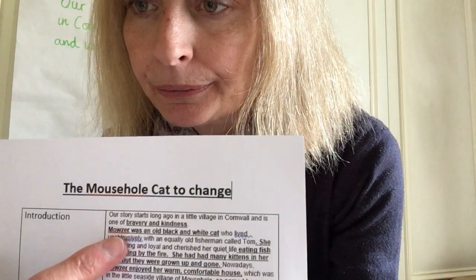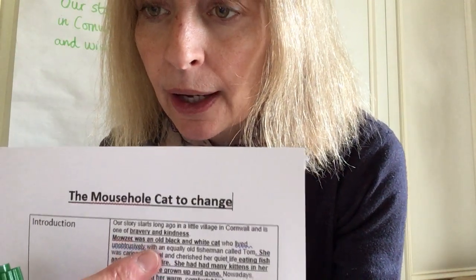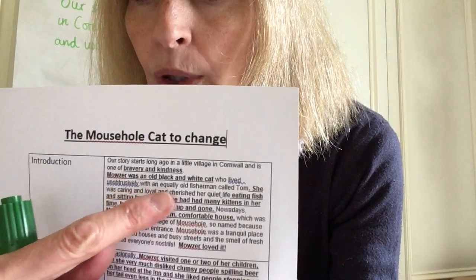If we look at the next little bit, it tells you a little bit about Mowzer. Mowzer was an old black and white cat. Now, thinking about my owl, I need some colours. Is she going to be old or young? I think I might have young.